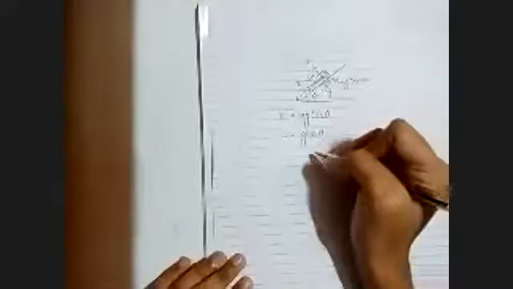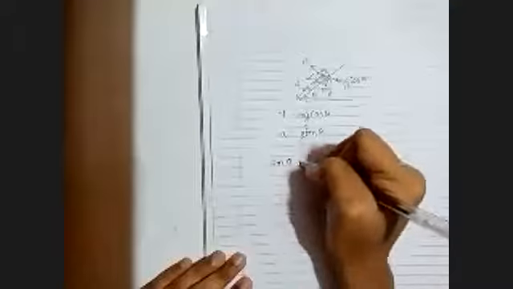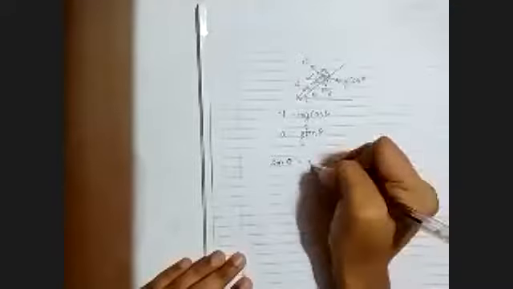Acceleration of the block along the plane will be g sine theta. Sine theta is equal to h by L, so L is equal to h by sine theta. Along the plane, a is equal to g sine theta.